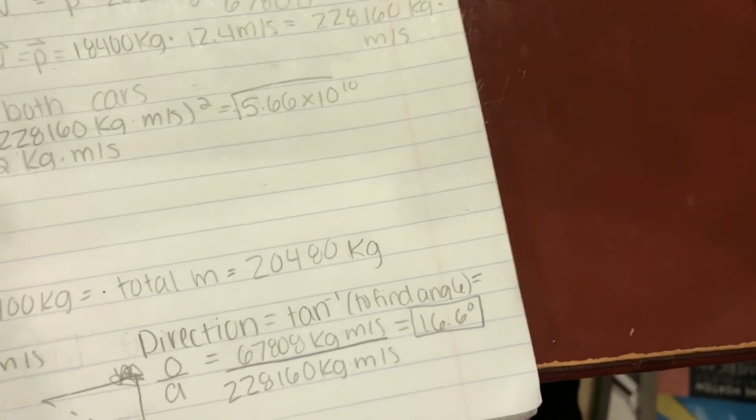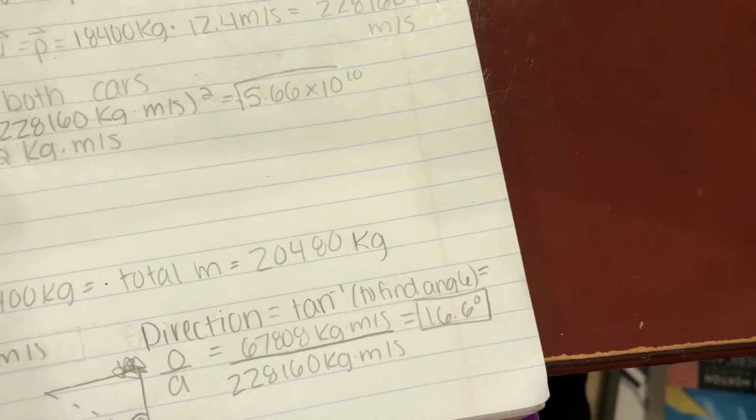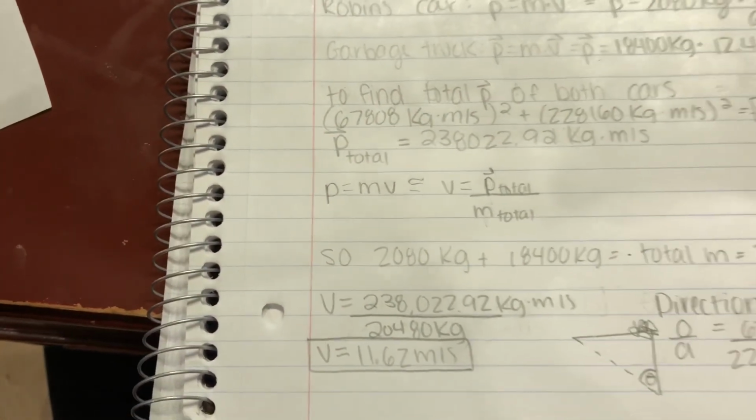So that is what the direction is. They're moving 16.6 degrees north of the eastward direction at a velocity of 11.62 meters per second.